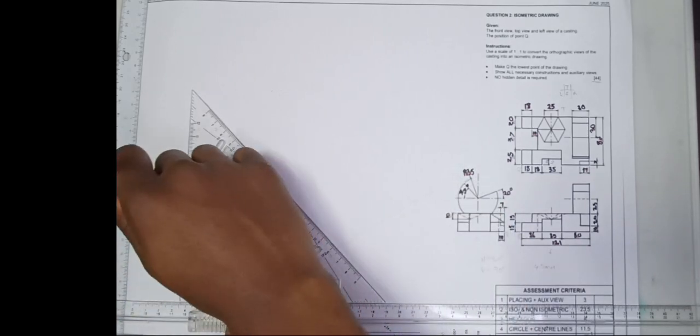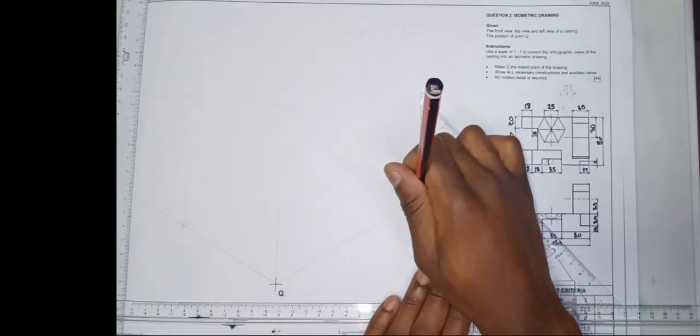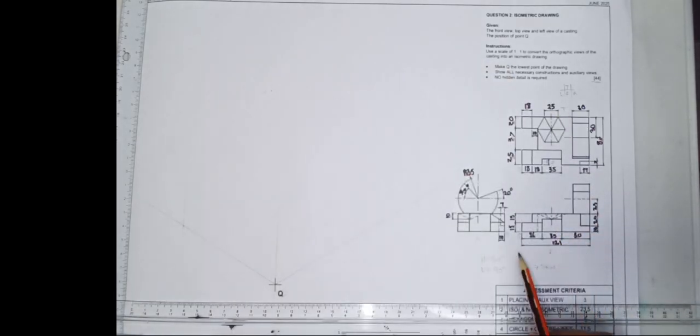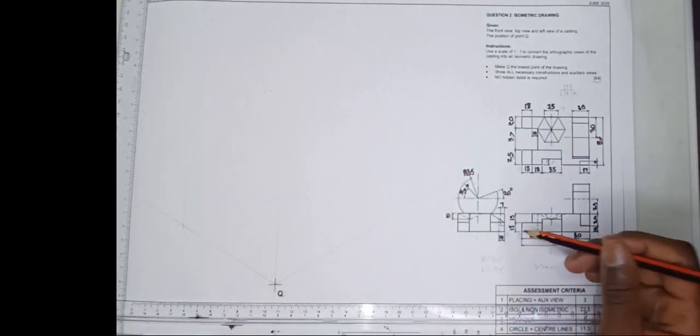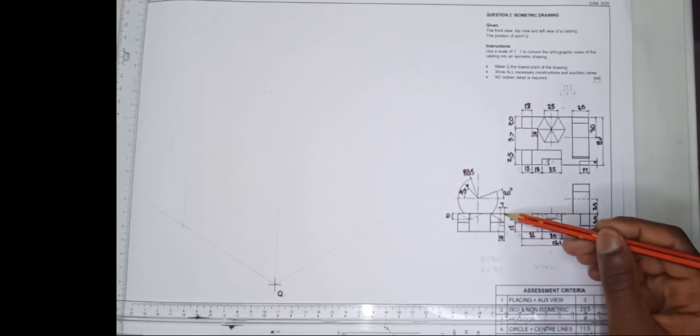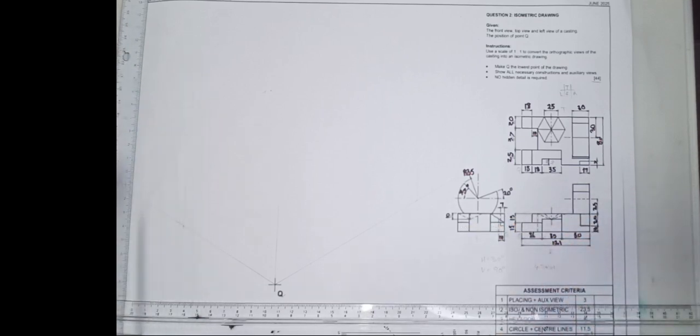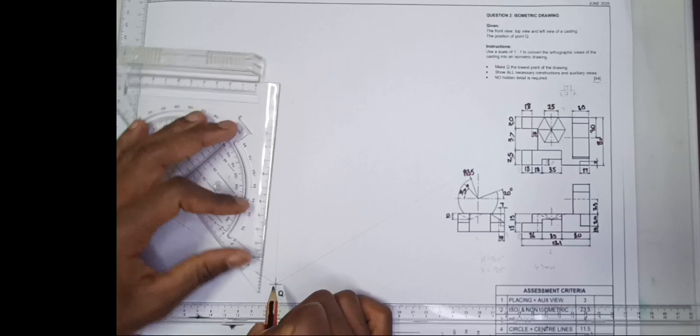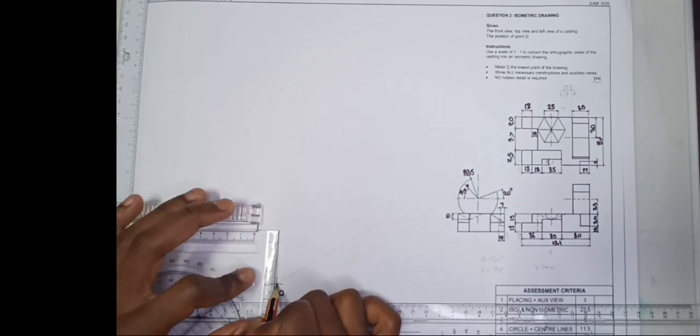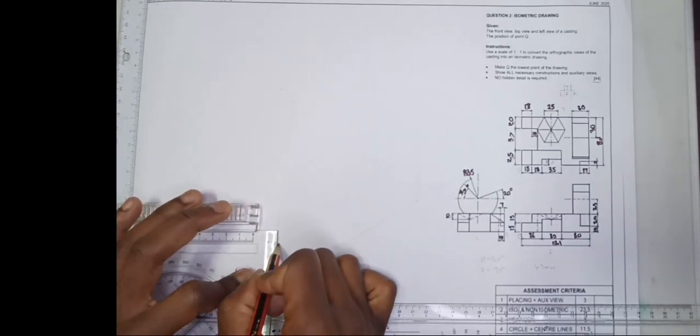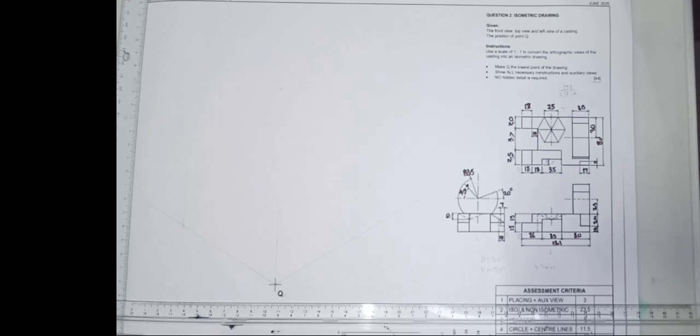Then once you get your measurements, use your 90 degrees set square also on this side. And then what do we do now? We have to get our height. Our height is 30, from here to the top side. So coming here, this is 30.